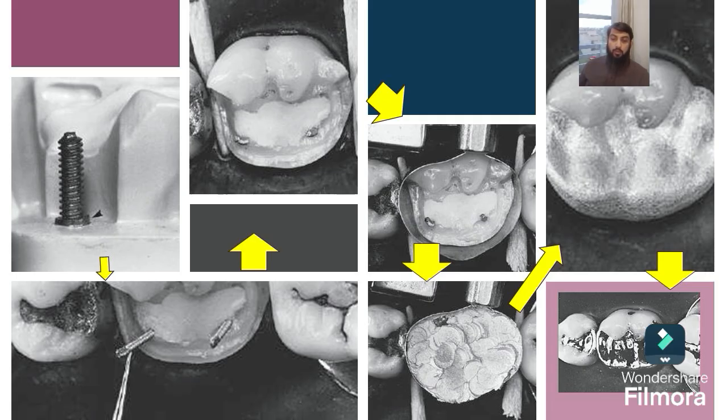Now you can see the two pins are placed and two wedges are being placed around them to separate the tooth from adjacent teeth and make appropriate contacts. Then the matrix band, in this case the Tofflemire matrix band, has been placed in the middle diagram under the blue box. Proceeding with the amalgam placement, such as condensation of amalgam, we have produced over-condensation. Then it has been carved, burnished, and the matrix band has been removed in the top right corner, and it has been polished after that in the bottom right corner.